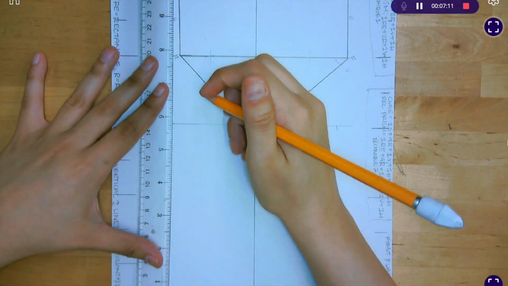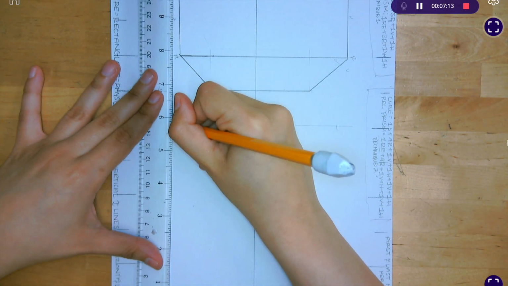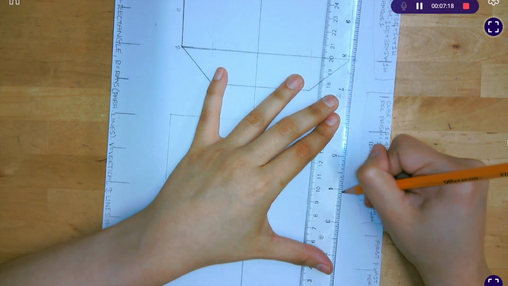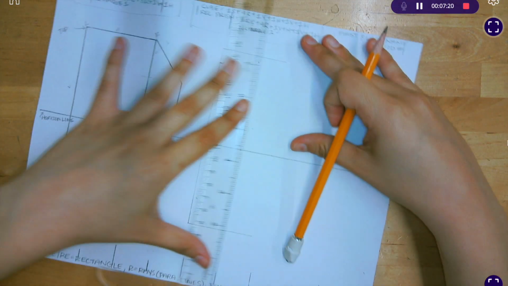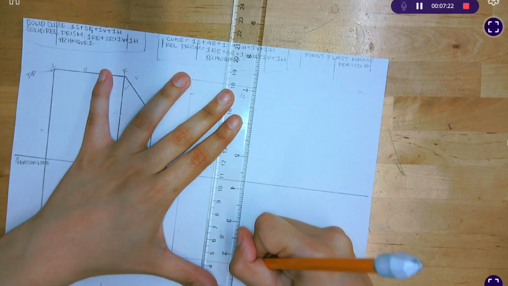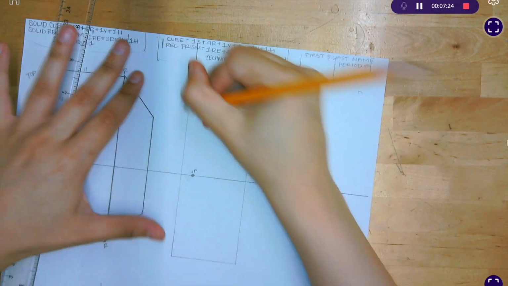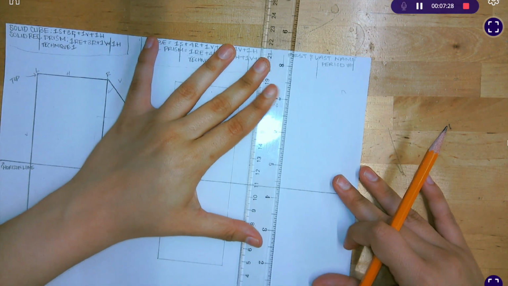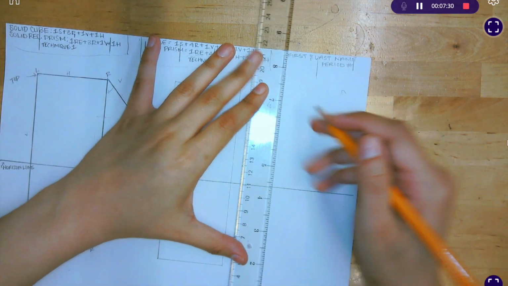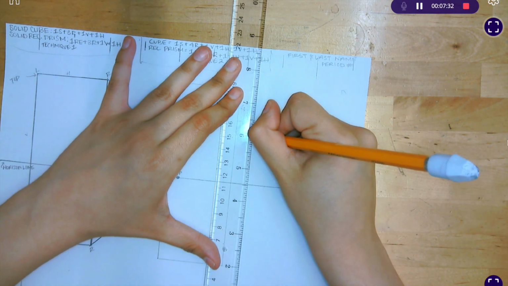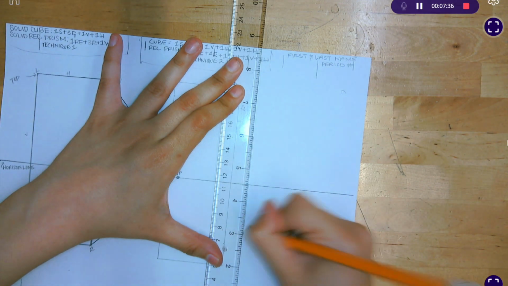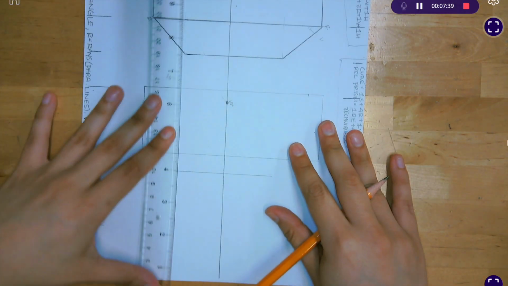So over here, 2-inch line. Okay. And then over here, I'm going to go ahead and make this slightly larger. So this is going to be a square.